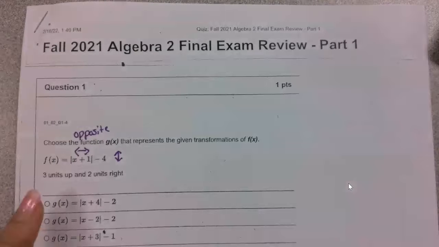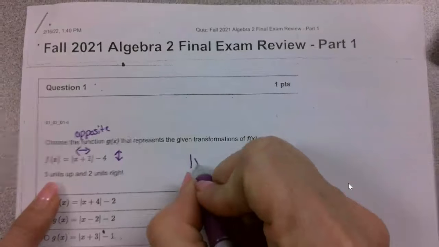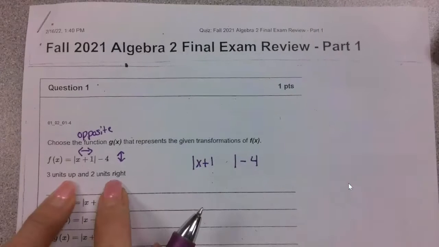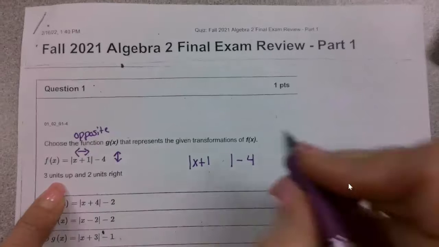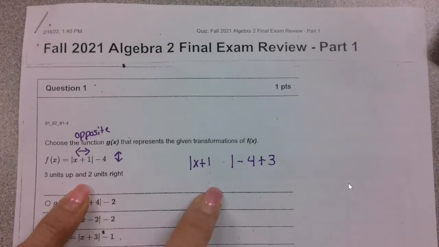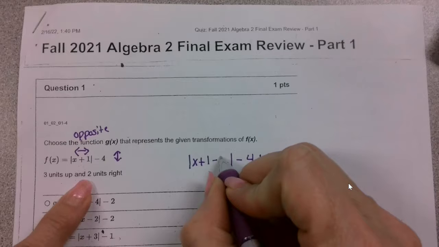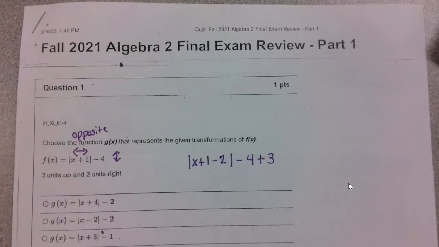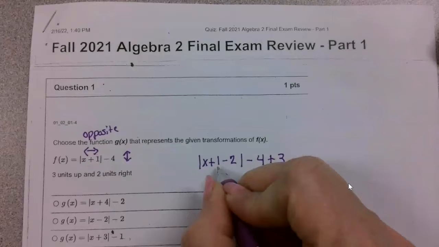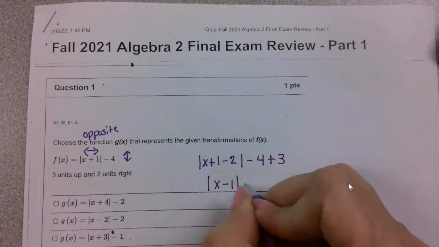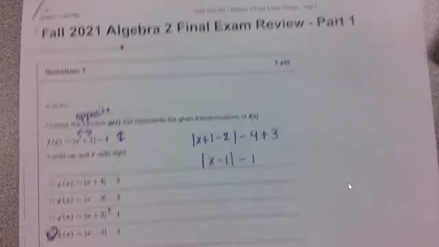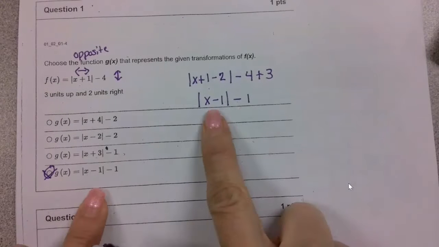So with that in mind, if we have absolute value of x plus 1 -4, I left a little bit of room to put this in here. Since it's going up 3 units, I'm going to put plus 3 units. And to the right, we would think the right is positive, but because it's the opposite, we need to do 2 units to the left. And that will actually be the opposite and going to the right. I know, confusing. And I get x plus 1 minus 2 minus 4 plus 3, and that gives me this answer right there. So absolute value of x minus 1 minus 1.